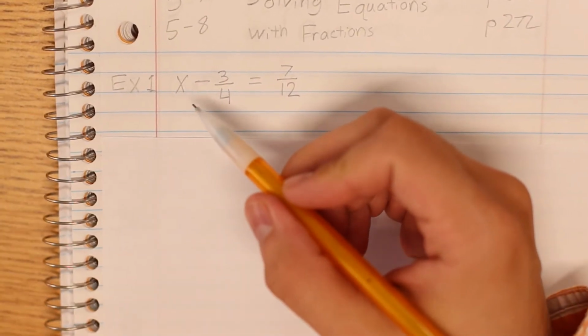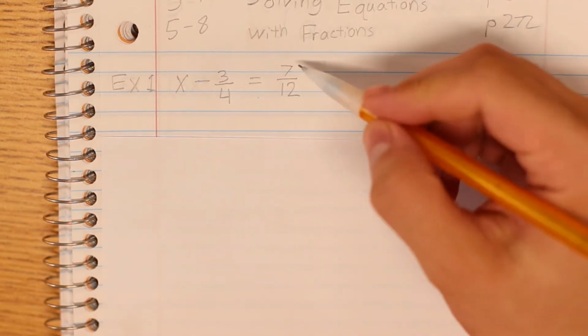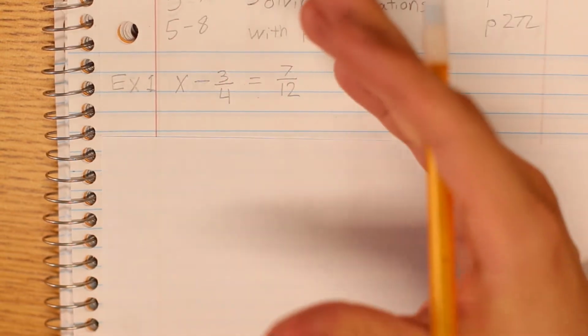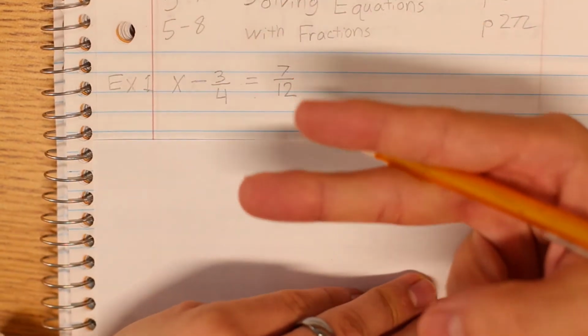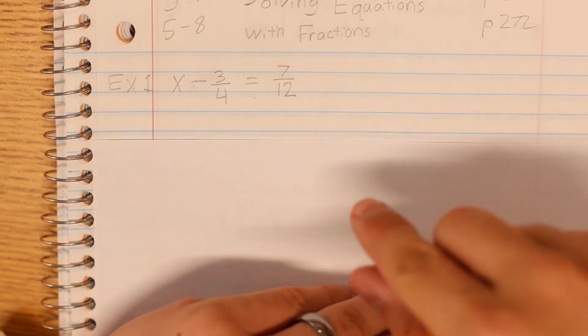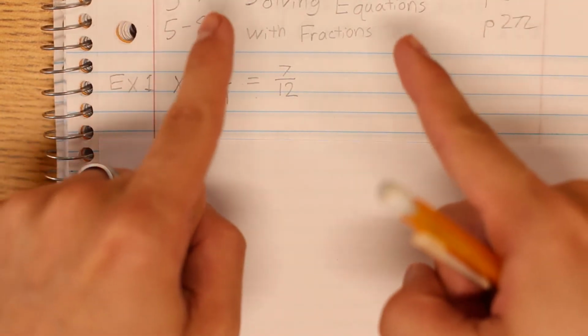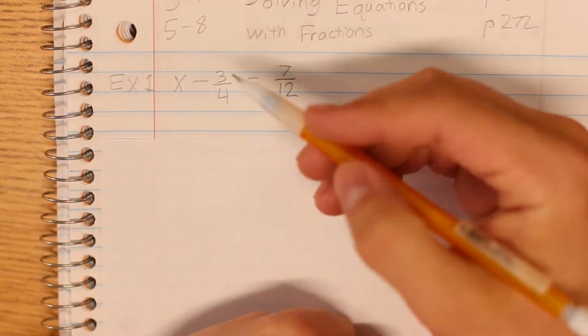Alright, right here for example 1, we've got x minus 3/4 is equal to 7/12. Now, in this section, we're going to be taking, once again, two concepts we've already learned: how to add and subtract with fractions, and how to solve an equation. We're going to take the two ideas and put them together. Let's see if we can make some magic.